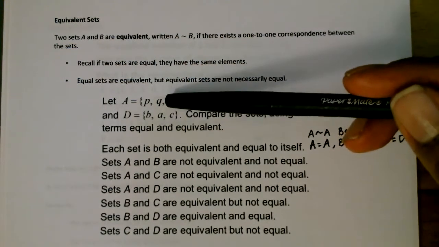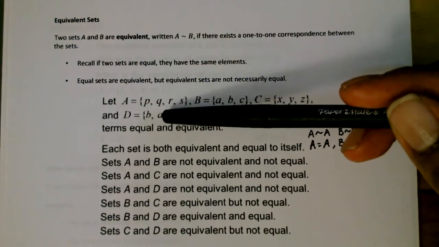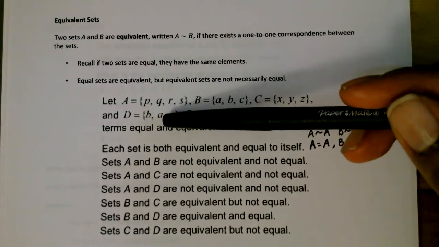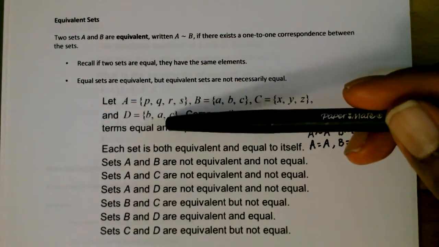What's in D is not in A, and what's in A is not in D. And I can't come up with a one-to-one correspondence with those two sets, A and D.